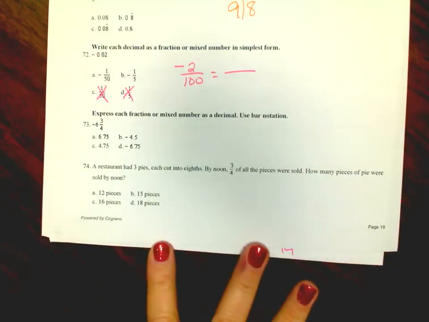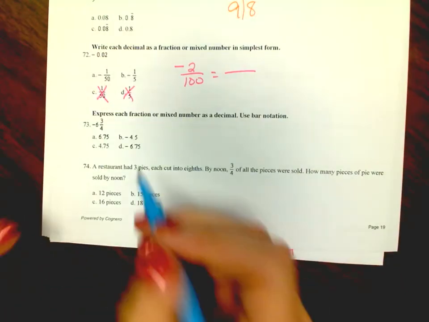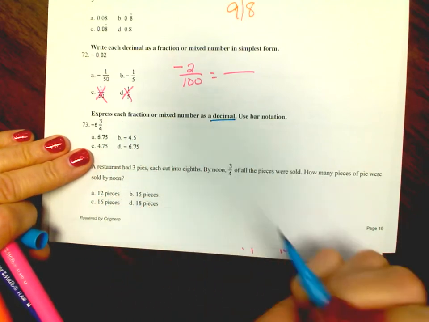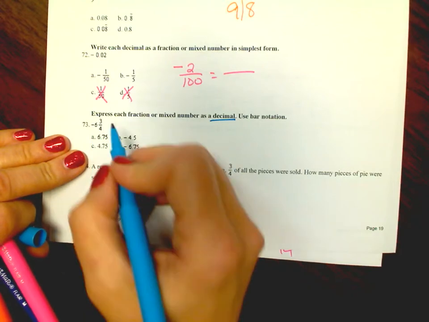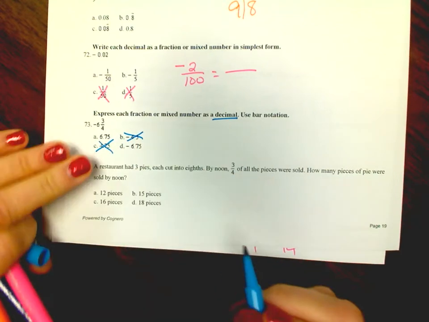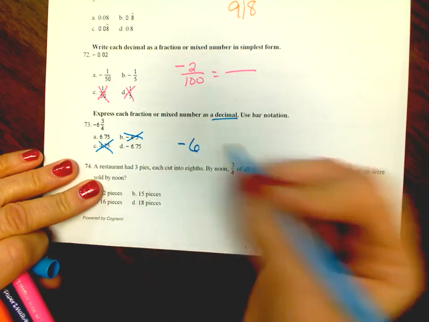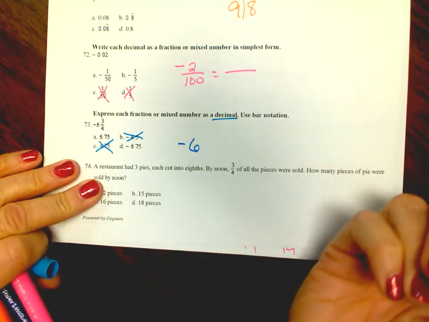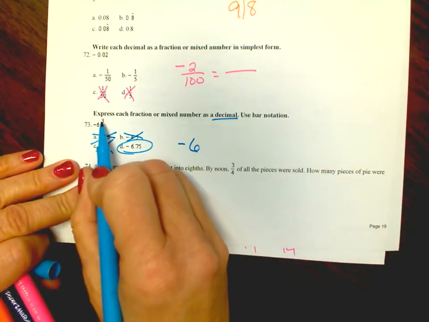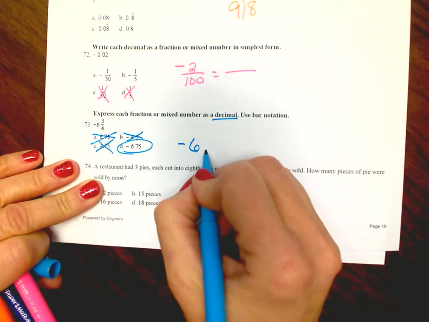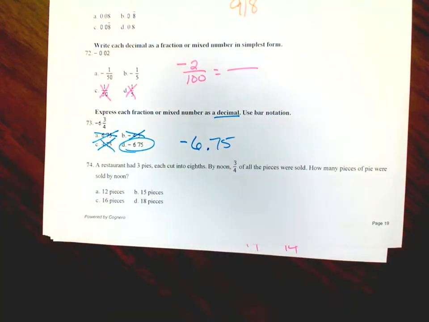73. Express each fraction or mixed number as a decimal. So we know 6 wholes here. So that one doesn't have 6 as a whole. So -6, that already told me my answer because this one doesn't have a negative. And 3 out of 4 quarters we know is 75 cents. Sometimes I do give you the answers, as long as you understand how I got them. Process of elimination, we knew the answer on that one.